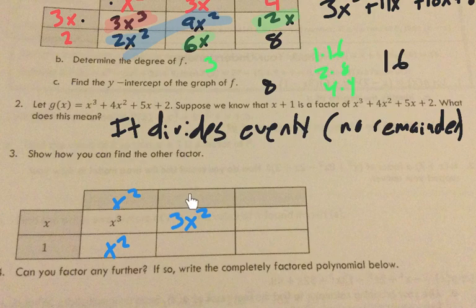And so then what did I multiply by to get 3x squared? x times what is 3x squared? That would be 3x. And so if this was 3x, 3x times 1 would give 3x. And so this is my x of the first term. Well, I need that to total to be 5x. So if these have to total to be 5x, then that means this box here has to be 2x.